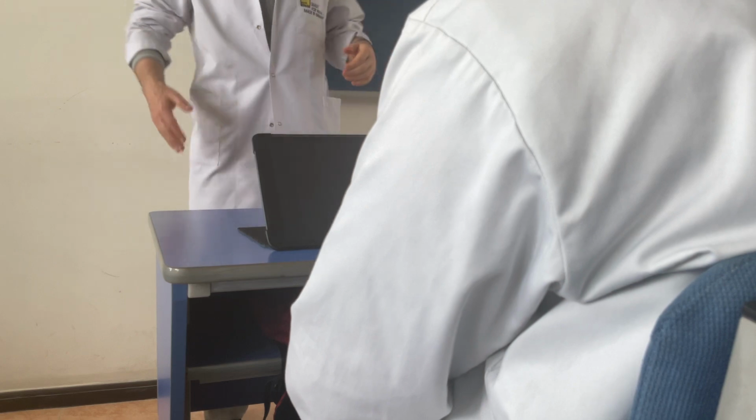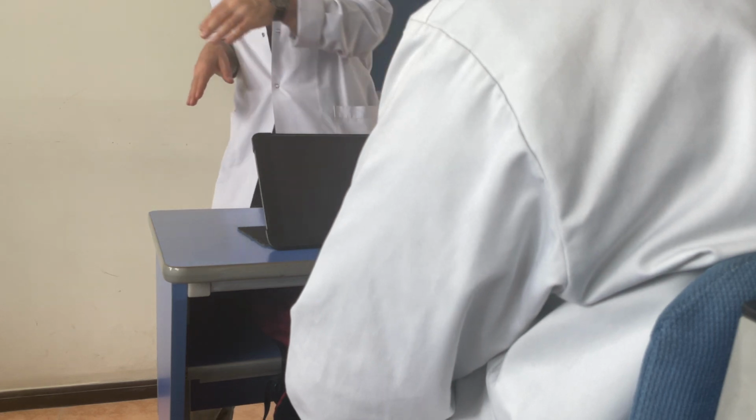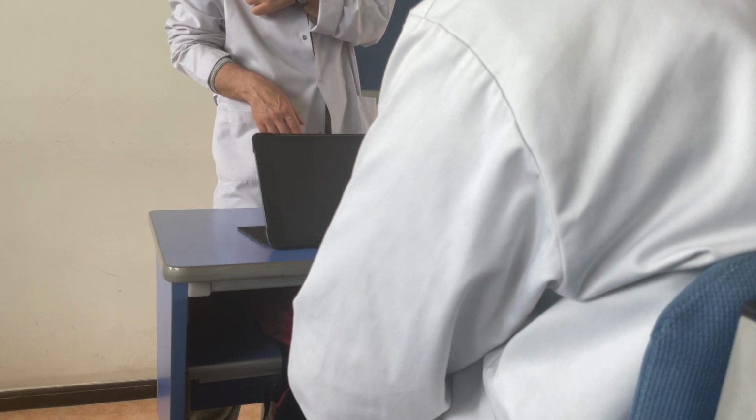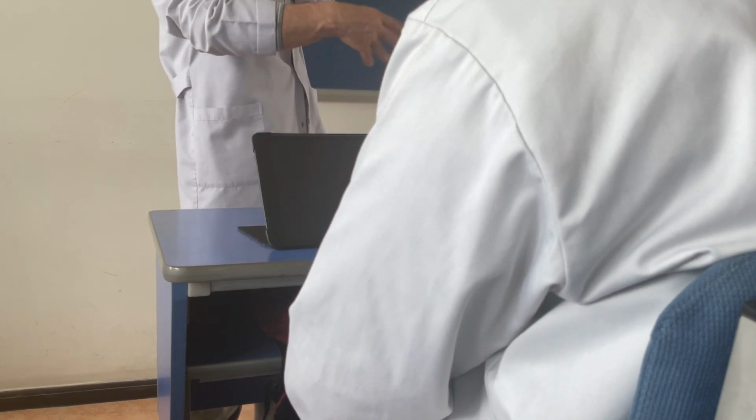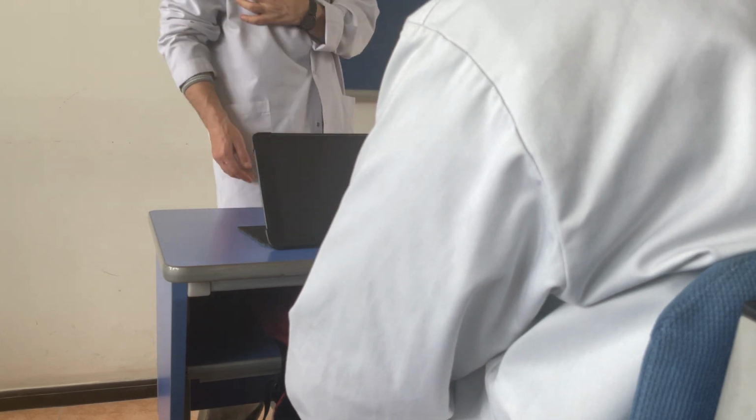Okay, now we go into the fossa, from up to down and from medially to laterally. From the apex we travel to the base. The apex coincides with the clavipectoral triangle, the mid part with the pectoral triangle, and the base with the subpectoral triangle.